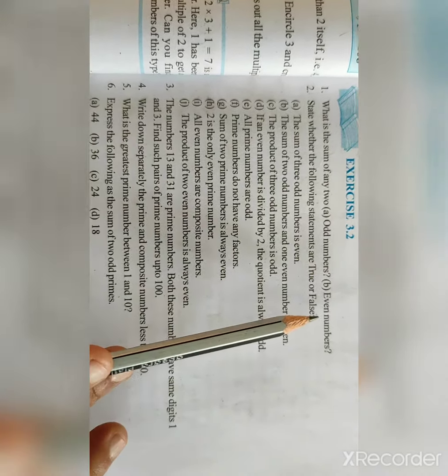The sum of two odd numbers and one even number is even. So sum of two odd numbers, 3 and 5 we will take. So 8, and the even number is 2. So even plus even, we are getting an even number. 10 is the result. So true. Only false and true you will write in the CW notebook. No need to write examples here for true and false, but I am explaining by taking examples.